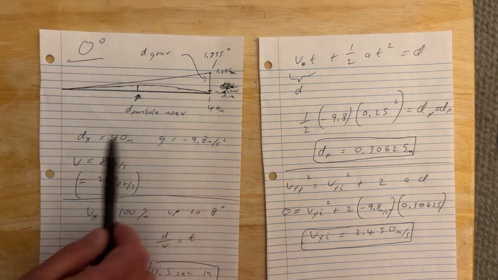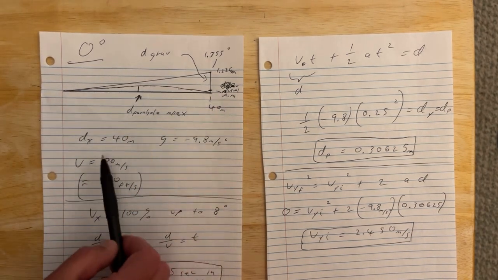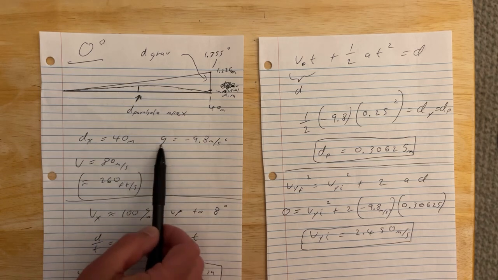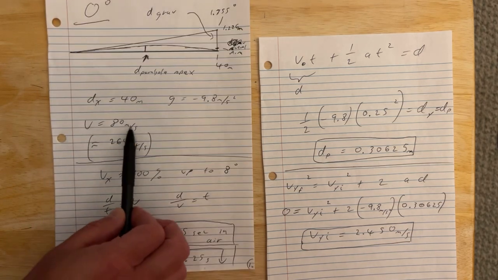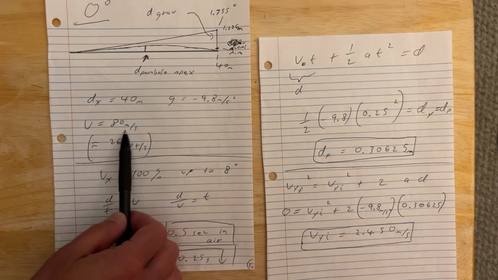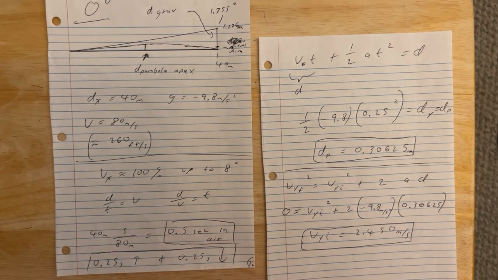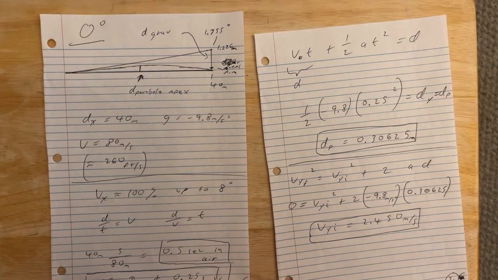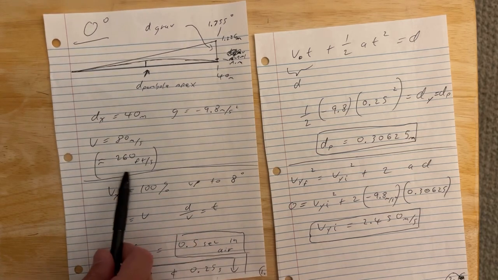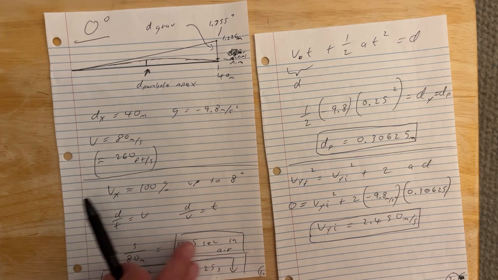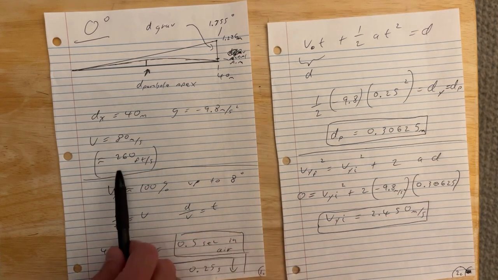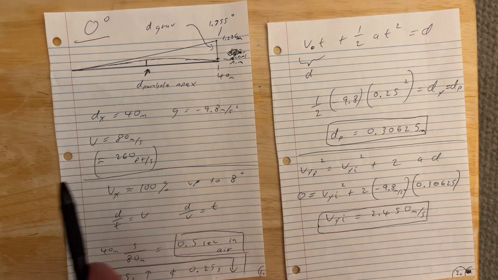So numbers: distance in the x direction, distance to the target 40 meters, there's gravity, velocity of a modern compound bow approximately 80 meters per second, about 260 feet per second. I've seen some really light arrows that'll go faster than that for people that just do target shooting, but typically if somebody's hunting, they're going to have a heavier arrow with more momentum, and it'll be slower.